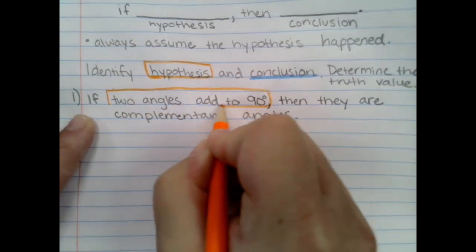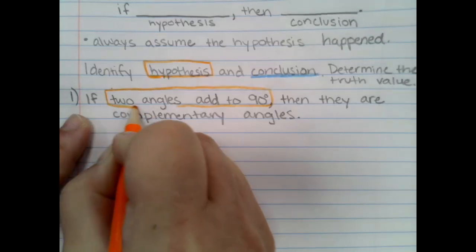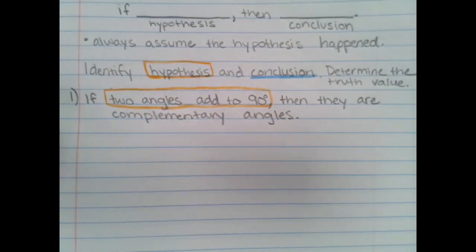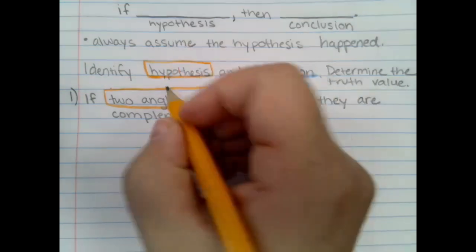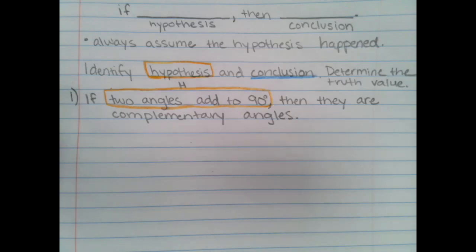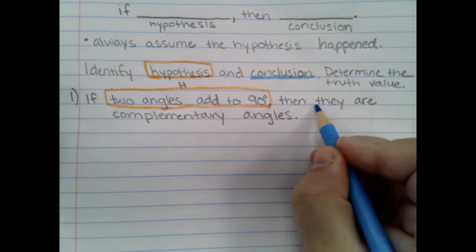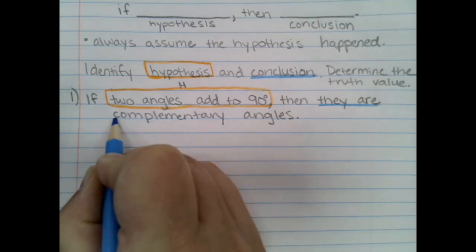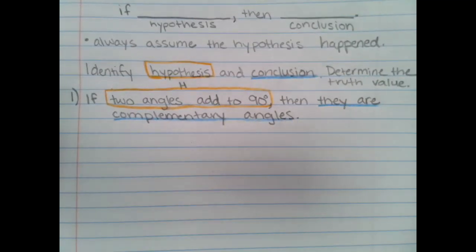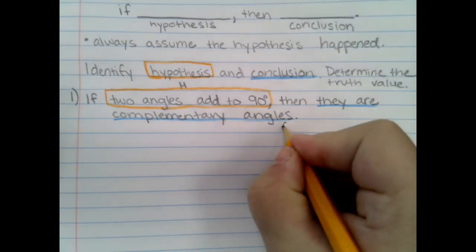I'm using a box for that one. If you're using a certain color, you can use that color for hypothesis. You can also put an H above it so we know it's hypothesis. And what is our conclusion? We see two angles add up to 90, so what can we say about them? They are complementary angles. And I'm going to just underline that one. That's our conclusion.